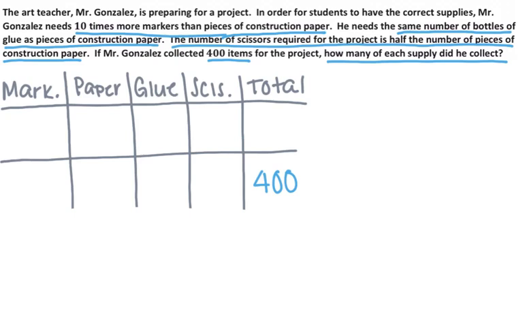So the number of scissors required for the project is half the number of pieces of construction paper. And we know that he needs the same number of bottles of glue as pieces of construction paper, and that he has 10 times more markers than pieces of construction paper. So for markers, we're going to have 20. For paper, we're going to have 2. For glue, we're going to have 2. And for scissors, we're going to have 1. We will use the variable of s since scissors has the 1.